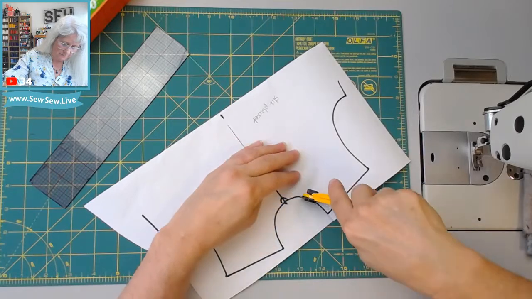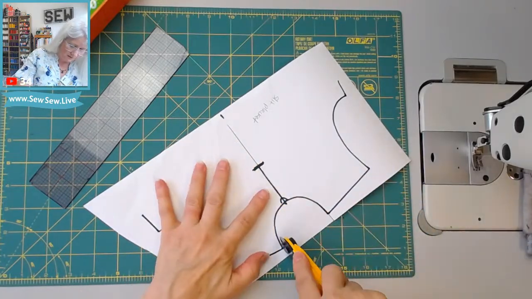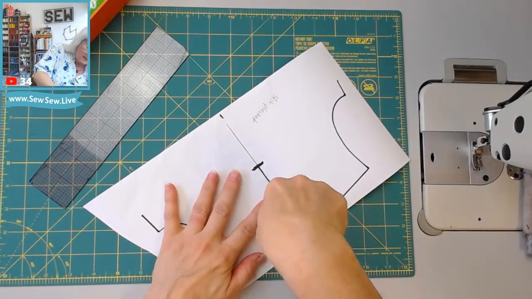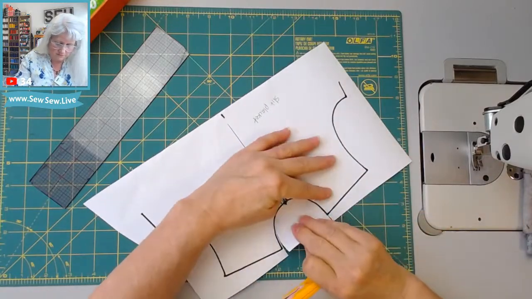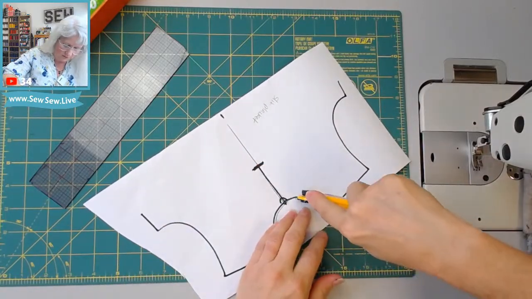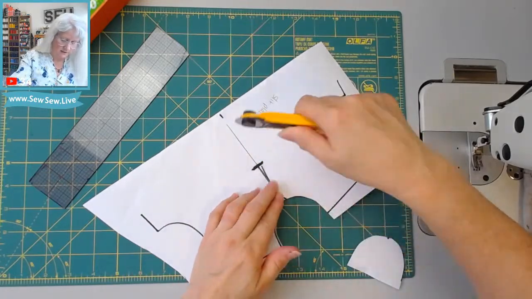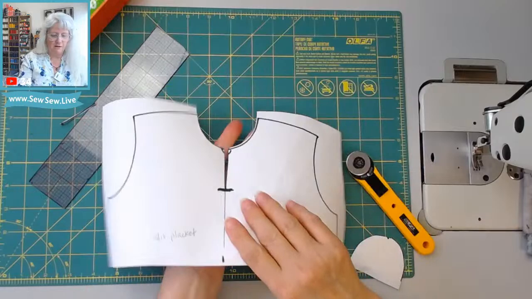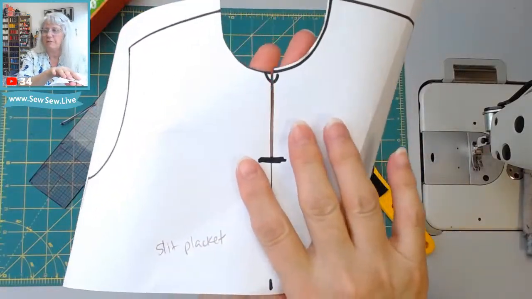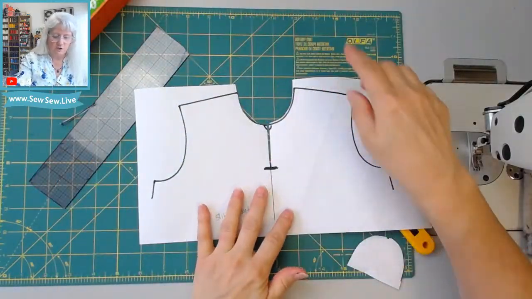Let's cut out the neck. There's nothing like using a little tiny rotary mat and it slides around on the table. Or a dull knife. Okay, this is that. And then I cut that off. And so that's what my pattern piece would look like. There'd be a gap there and I would just trace straight down.